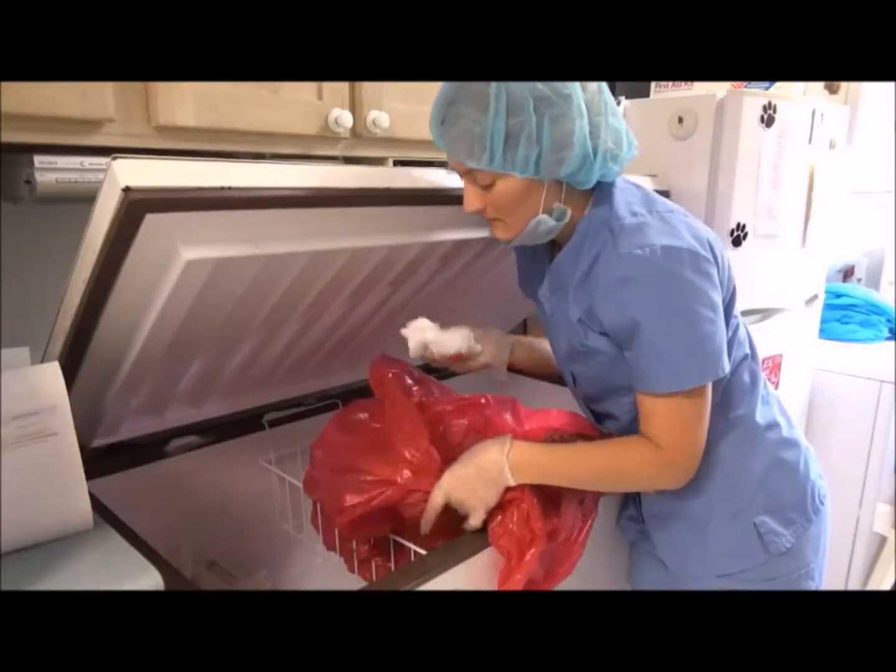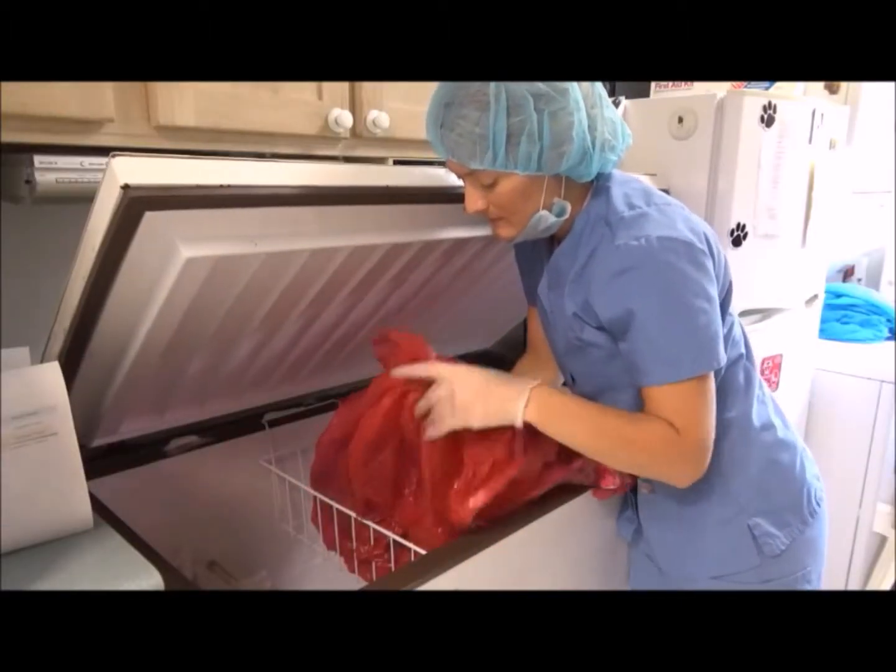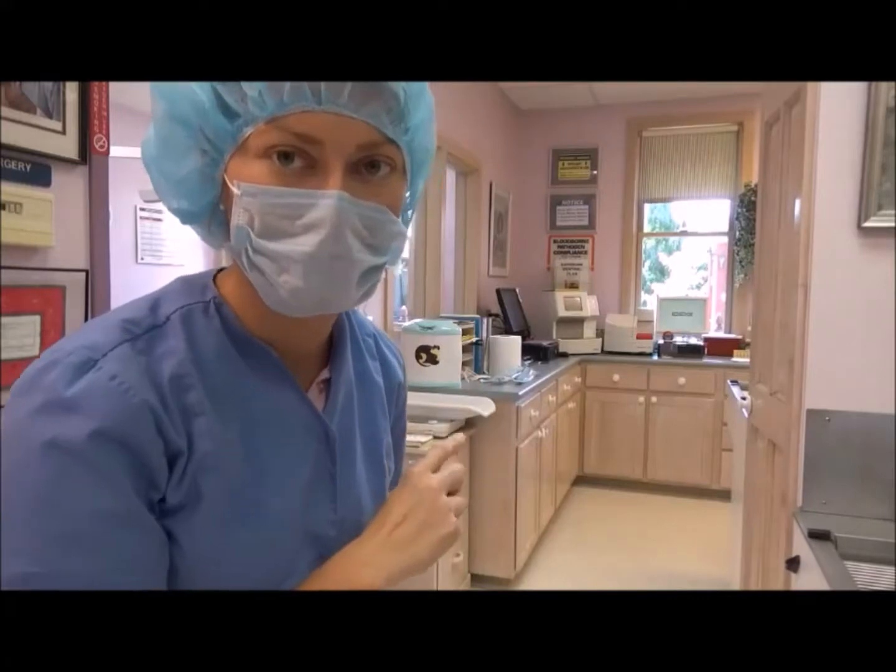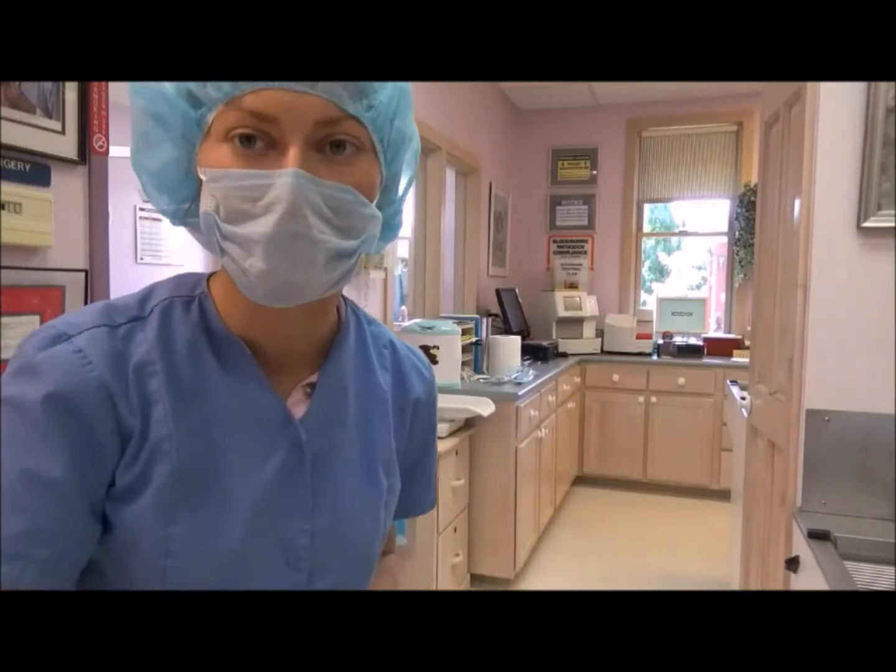Now I'm going to dispose of the testes in our red biohazardous waste bag. I'm going to go ahead and pre-soak our tools and decontaminate them.